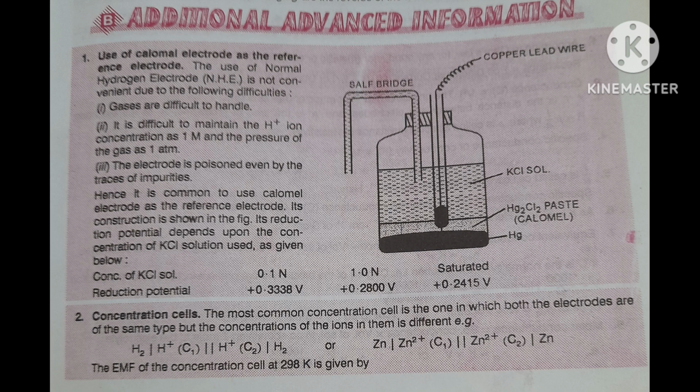And when you take saturated KCl, the reduction potential will be further less, that is 0.2415 volt. Correct? Then here you use Hg2Cl2 paste, that is actually called calomel, mercurous chloride.